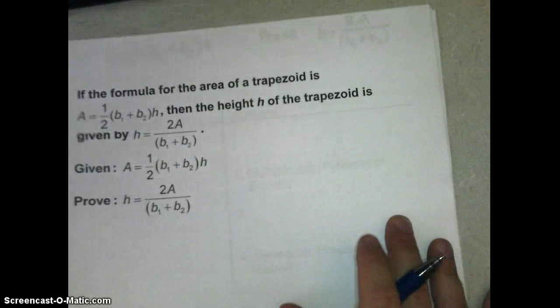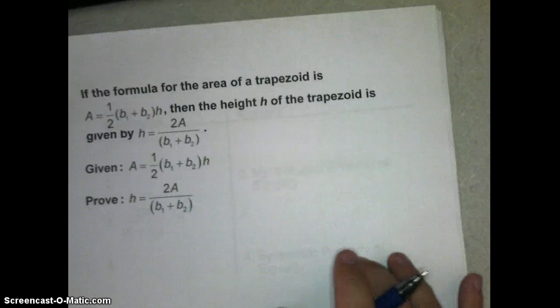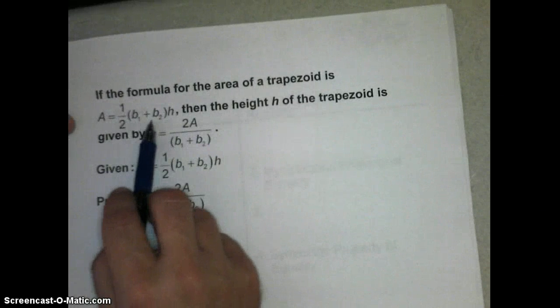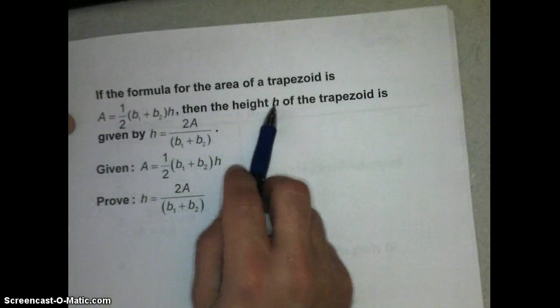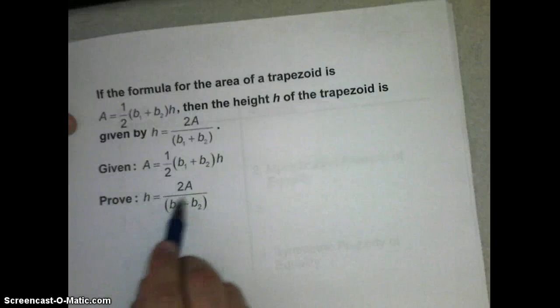Alright, let's have you try one of these on your own, and you can just fill in the blanks on a lot of this one because I've done part of it for you. But let's say we started with the area formula of a trapezoid and then solved that formula for h. So you want to get h by itself. So we want to start with this and get to this.